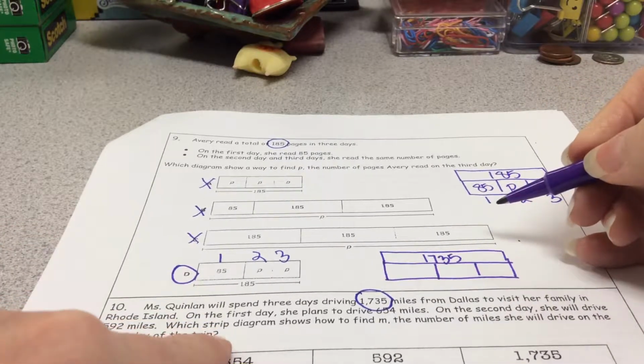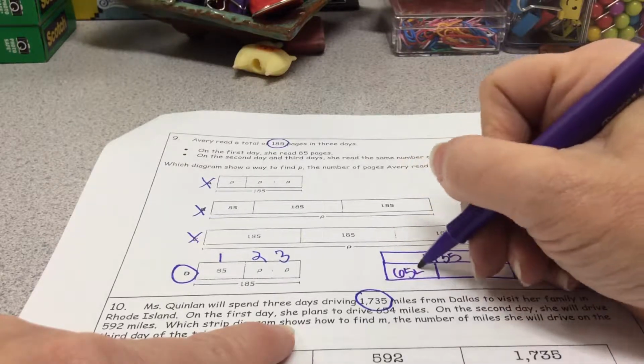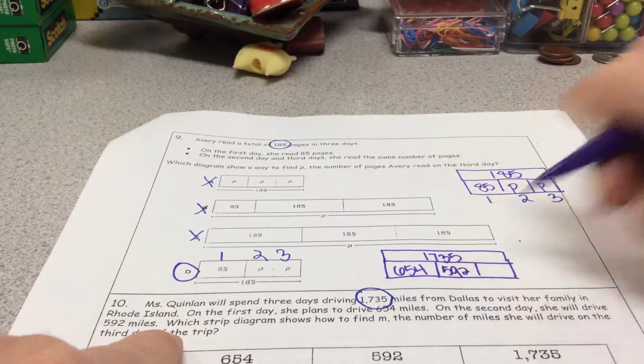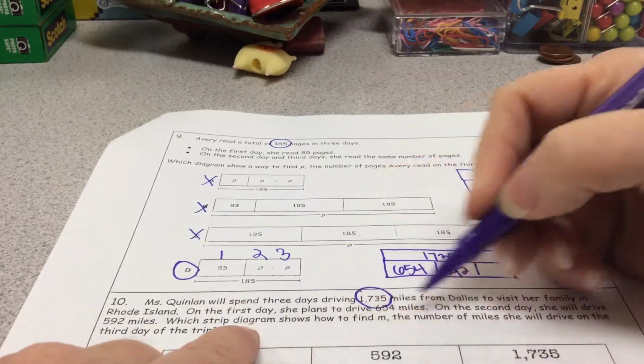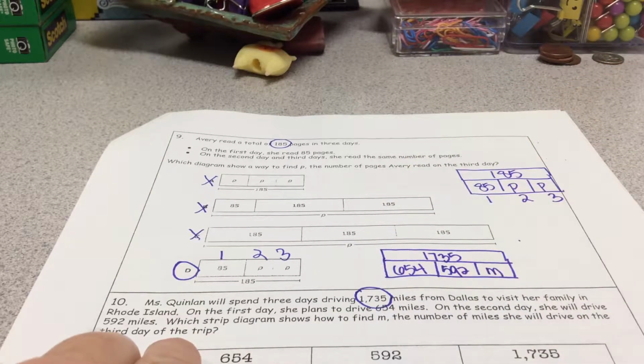And on the first day, she's going to drive 654 miles. The second day, she's going to drive 592 miles. And I want to know the number of miles she'll drive on the third day. This is the M that's missing.